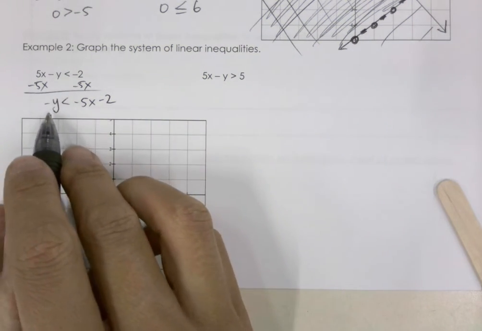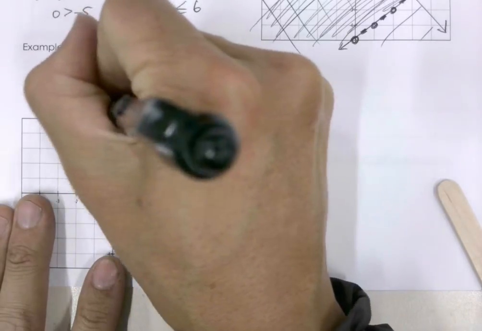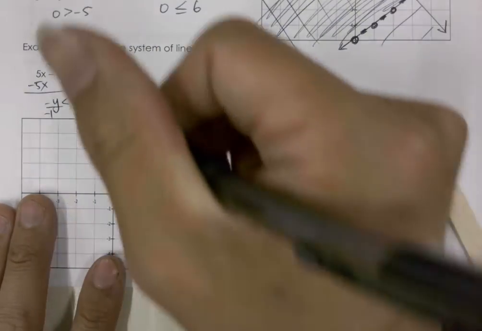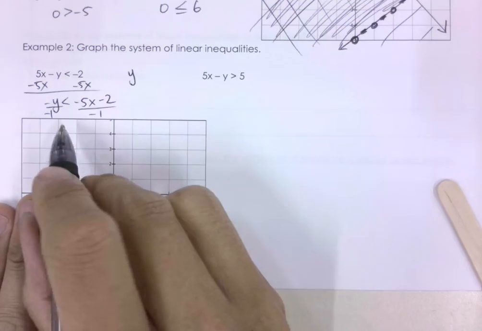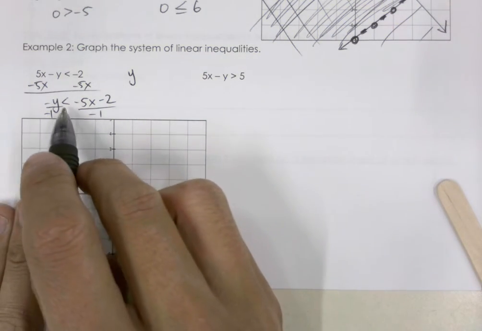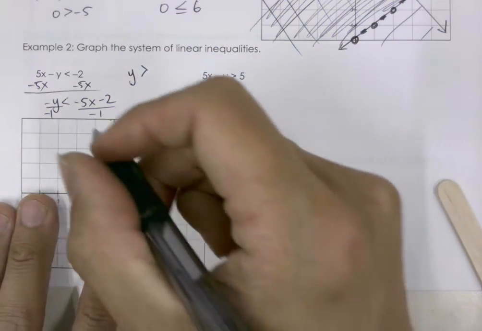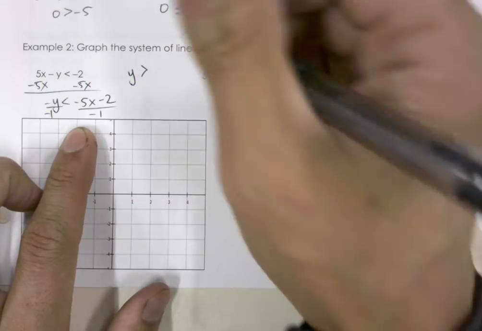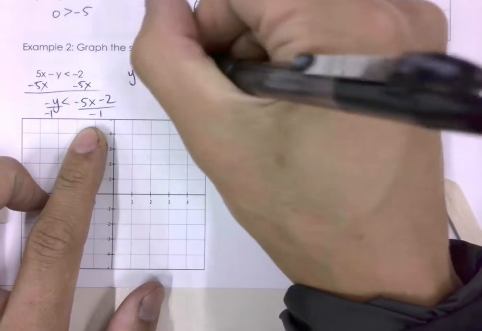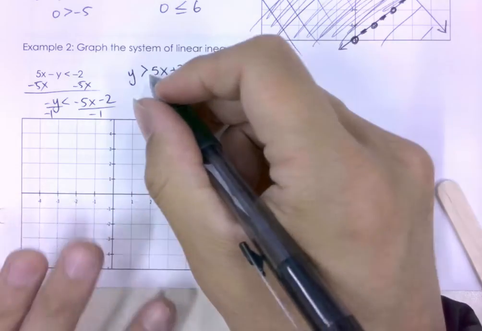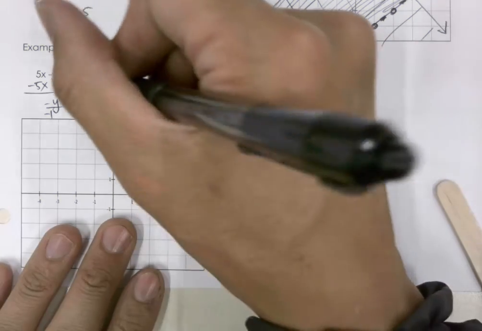Now we need to get rid of the negative 1 in front of the y, so we're going to divide both sides of the inequality by negative 1. On the left side, we'll be left with positive y. Since we divided by a negative number, the inequality flips to become greater than. Negative 5x divided by negative 1 becomes positive 5x, and negative 2 divided by negative 1 becomes positive 2. And we have our first inequality in slope-intercept form.